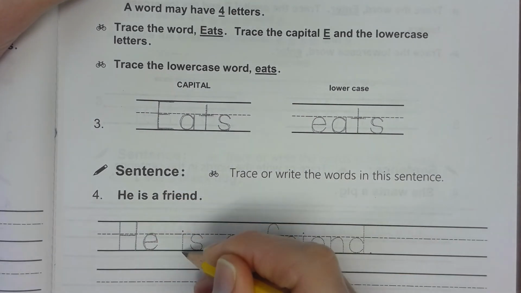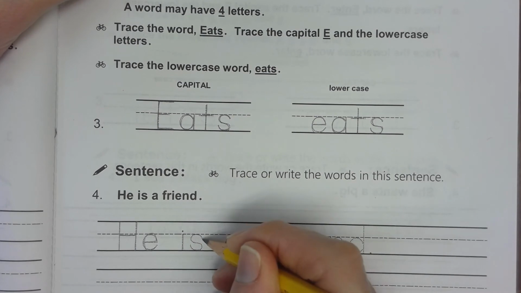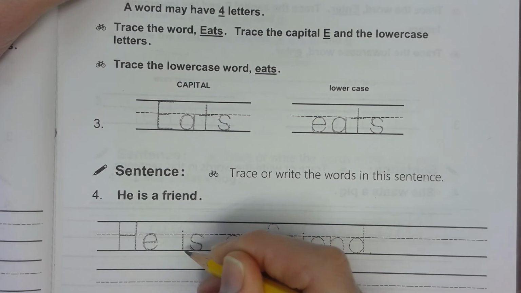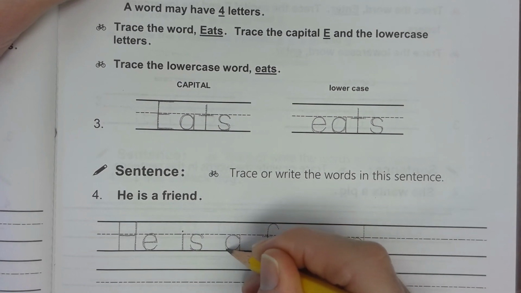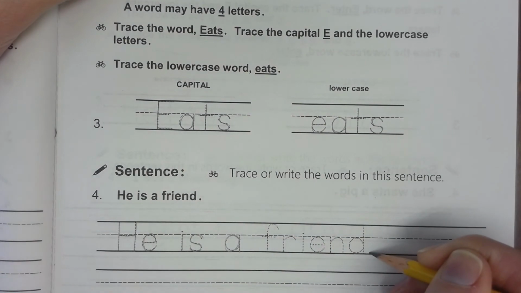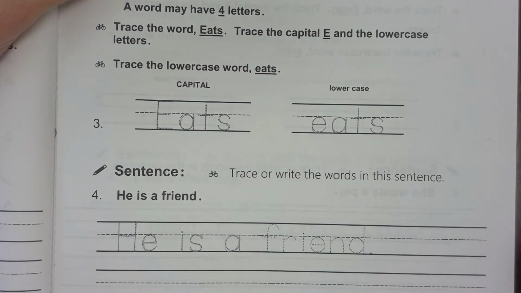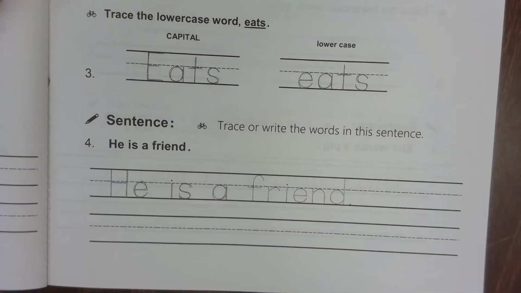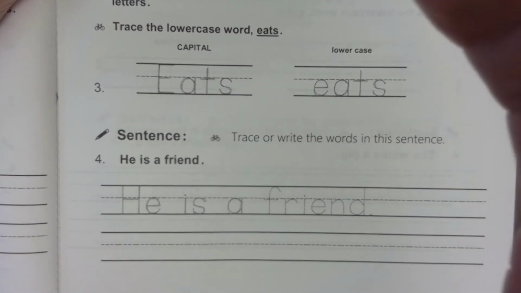Make sure you have a space between your words, but your letters should be close together when they're in the word. And remember to trace over that period at the end when you get to it so that you remember to put it in your final sentence when you write it on your own. So go ahead and finish writing that sentence on your own.